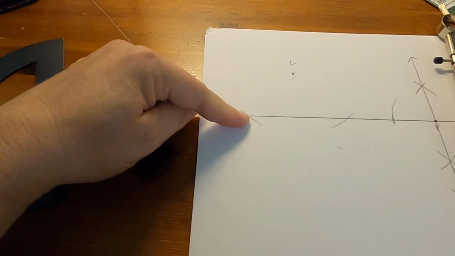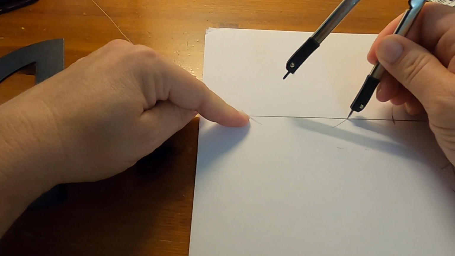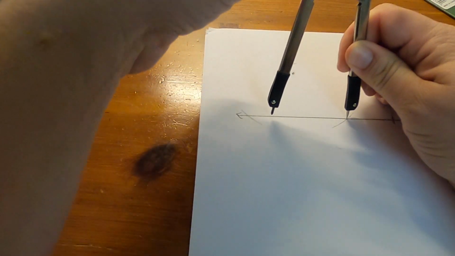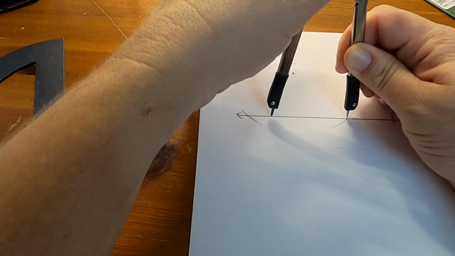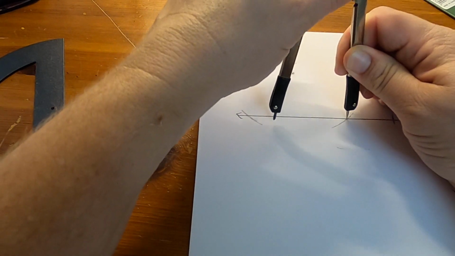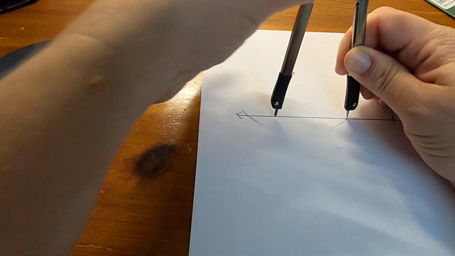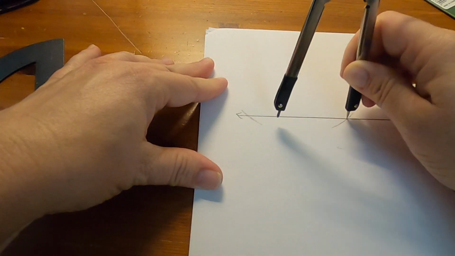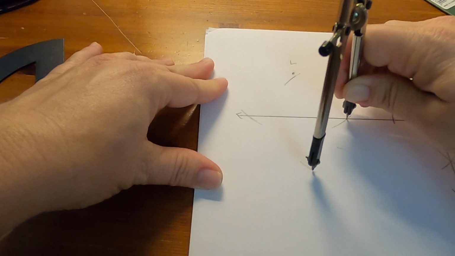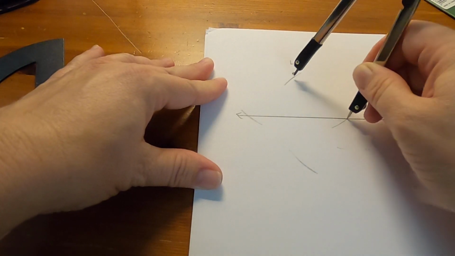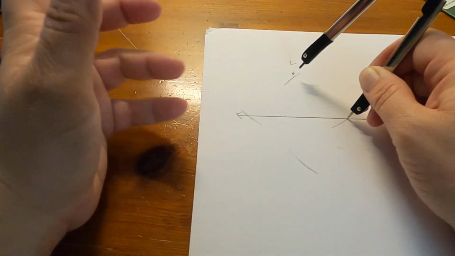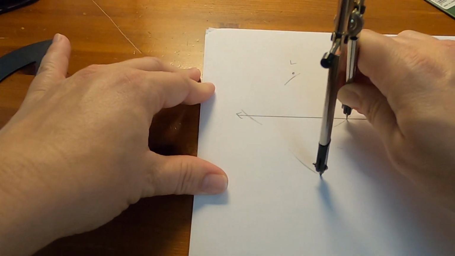All right, so we're going to now take our point on this side, and we need the compass to be more than halfway across. I think I'm going to make this just a little bit closer. All right, and I'm going to make a mark up above and a mark down below. Now if I had left my compass the same size, I would have actually gone through that point exactly, but I'm trying to show you that you don't have to go through that point exactly.